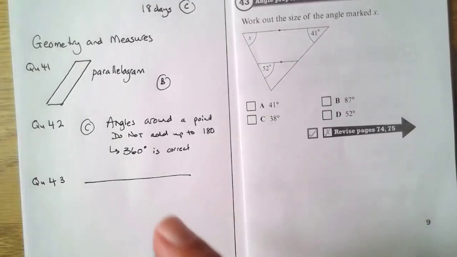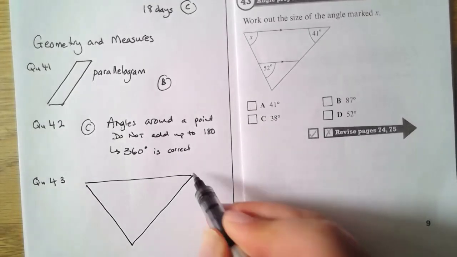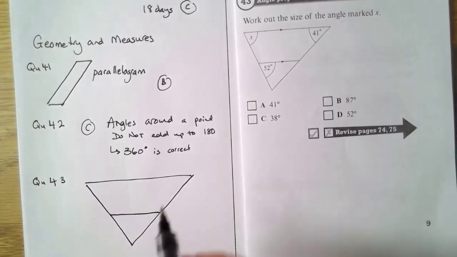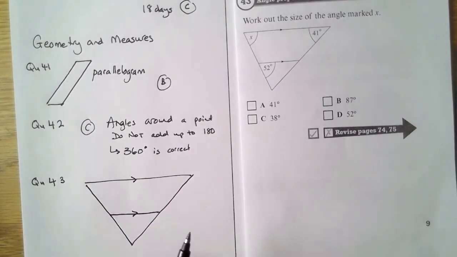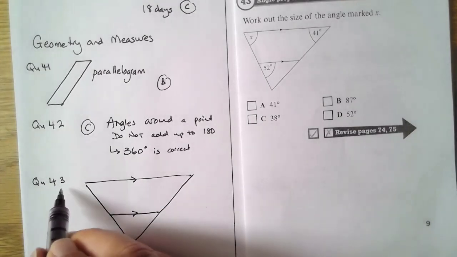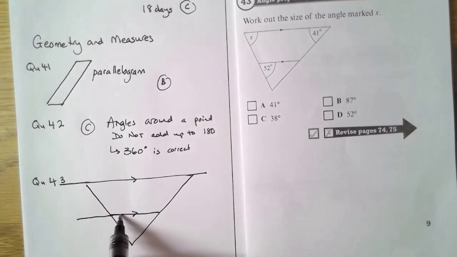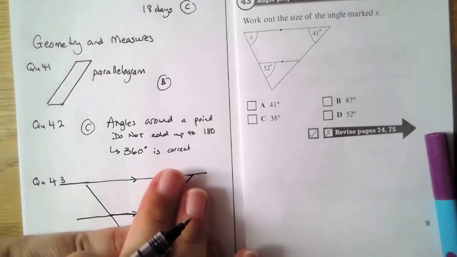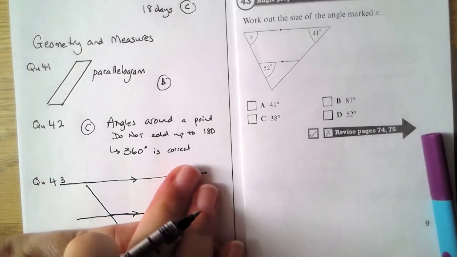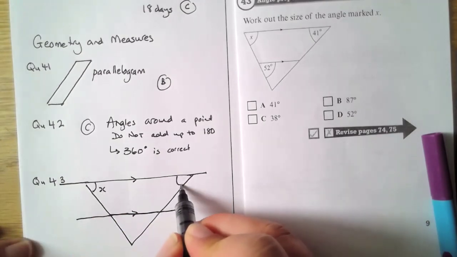Question 43 is actually over here. Now, we've got this, and we can see that these two are parallel lines. What I do here is I will actually extend these parallel lines. And then it starts looking like a parallel line question. If we took this away, we start to understand what's happening here. Let me just put my labels in.